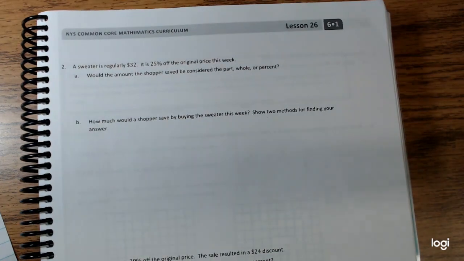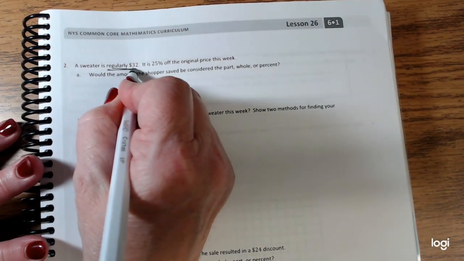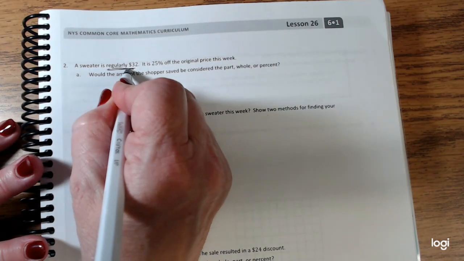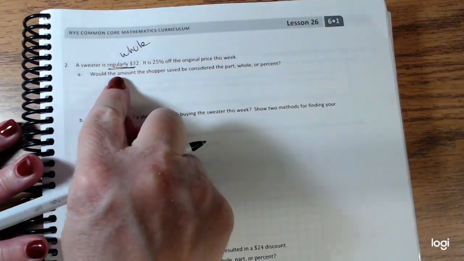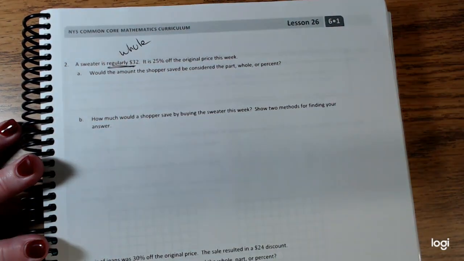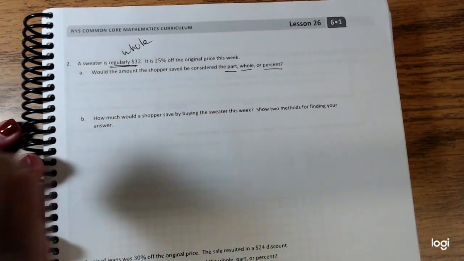All right, let's look at problem number 2. It says a sweater is regularly $32. It is 25% off the original price this week. So the regular price, that to me would be the whole price, right? Because that's what the price was originally. Would the amount the shopper saved be considered part, whole, or the percent?